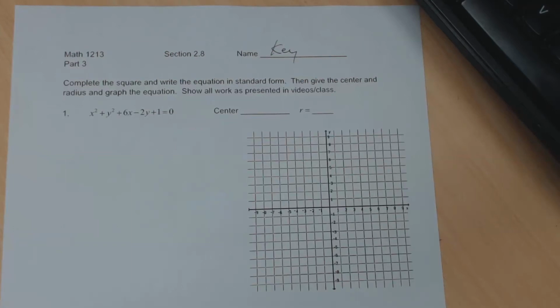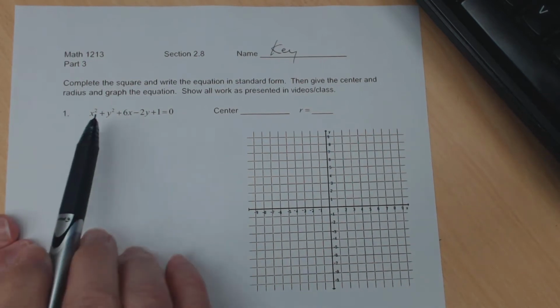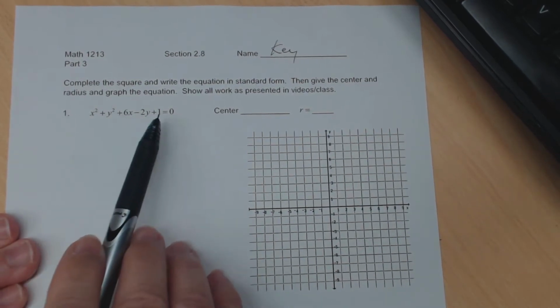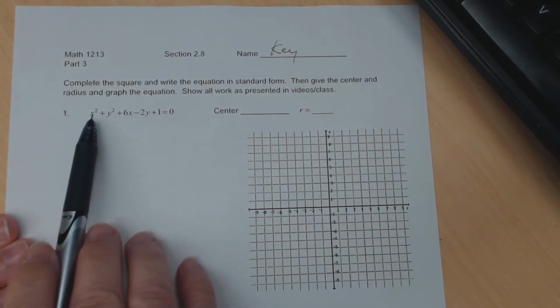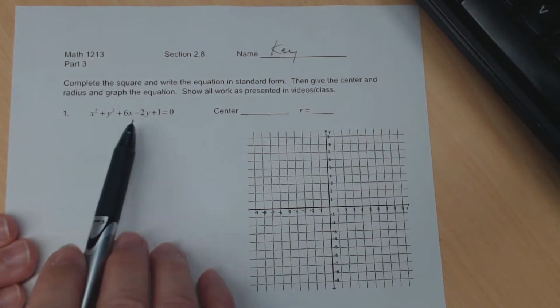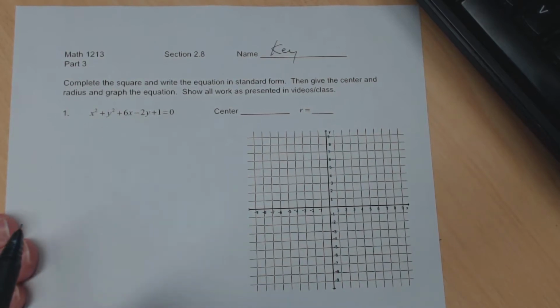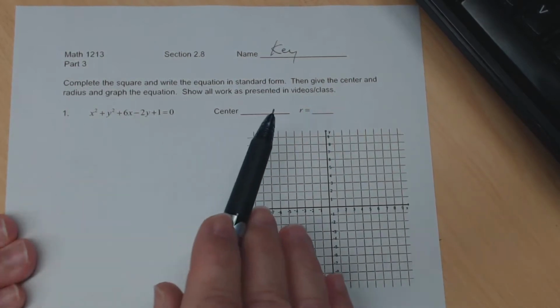Okay, so in this key is section 2.8 part 3. You'll notice that these equations of circles are written in general form. General form is where you have the individual terms on one side and zero on the other. So what you want to do is write it in standard form.